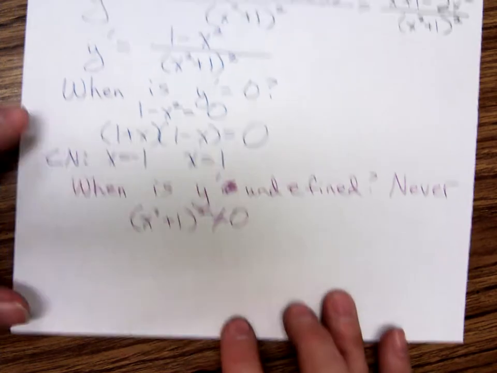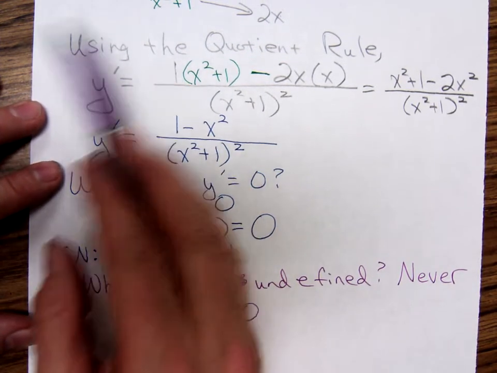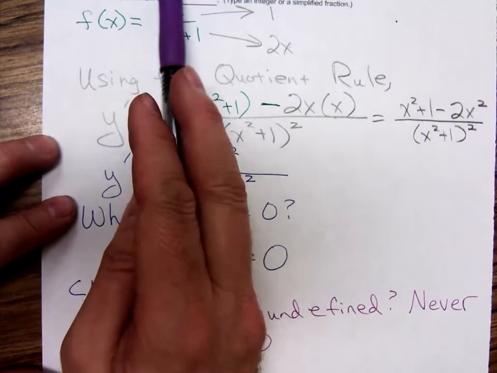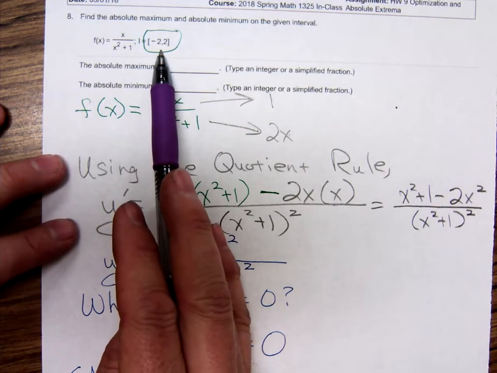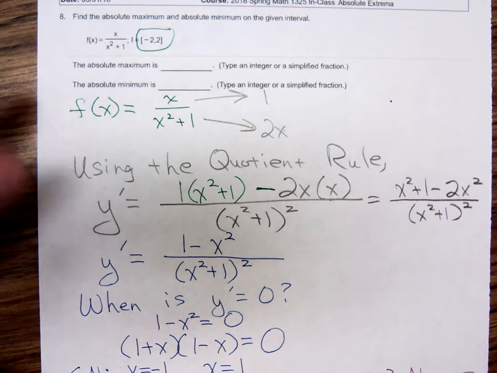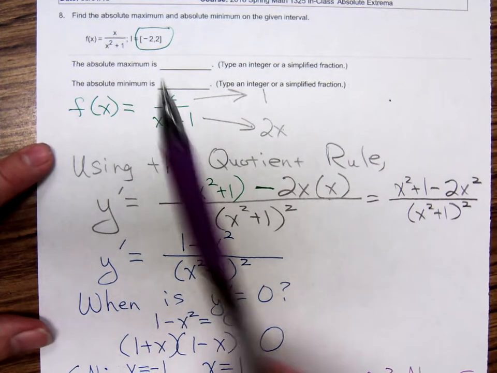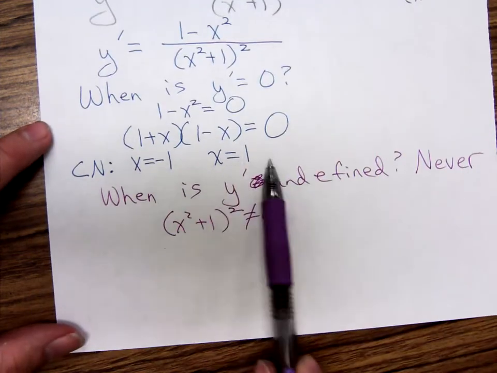Since this function is continuous for all real numbers, it's certainly continuous on the closed interval, -2 to +2. That means there has to be a maximum y value and a minimum y value, and those extrema have to occur either at the endpoints of the interval or at my two critical numbers.